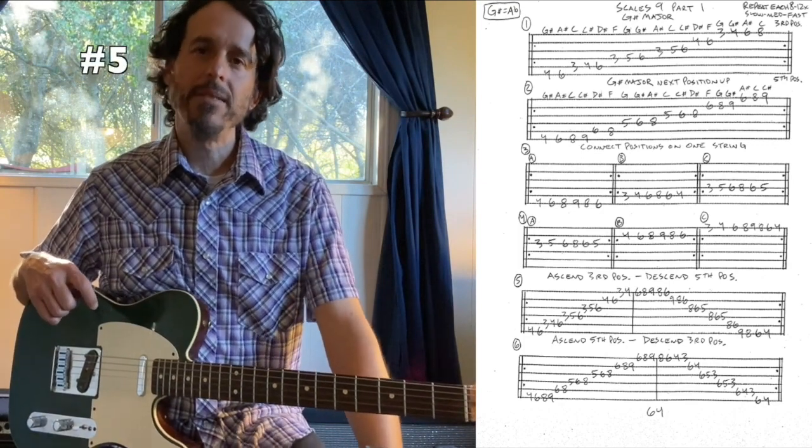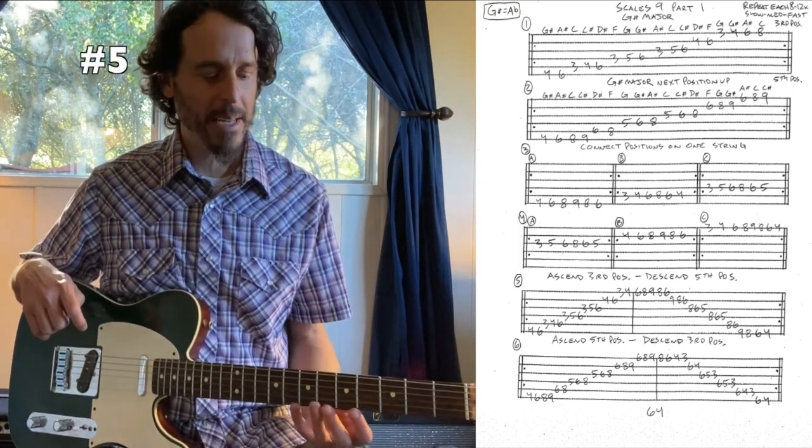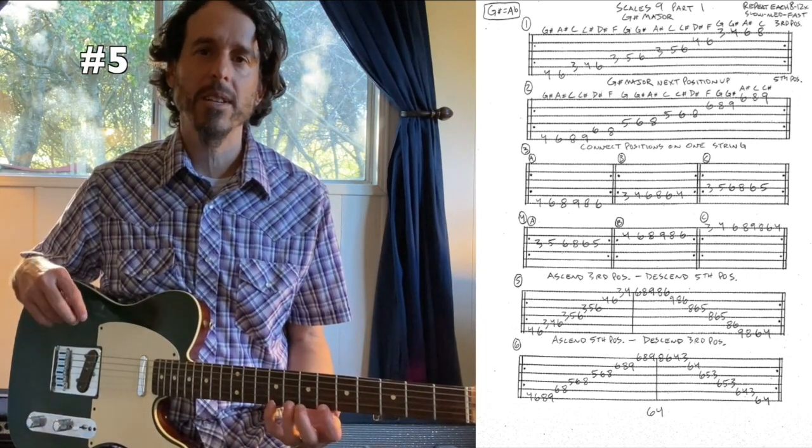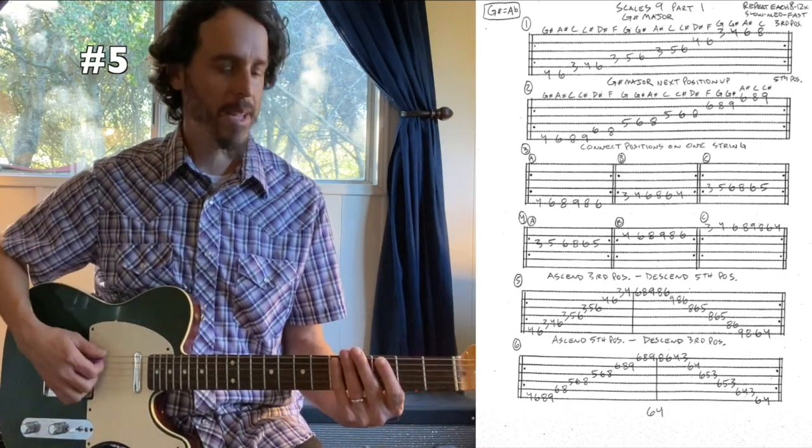Okay, now for number 5, I'm going to ascend the scale in our 3rd position. I'm going to climb it up to my highest note on my 1st string, and then I'm going to descend it down in my 5th position.